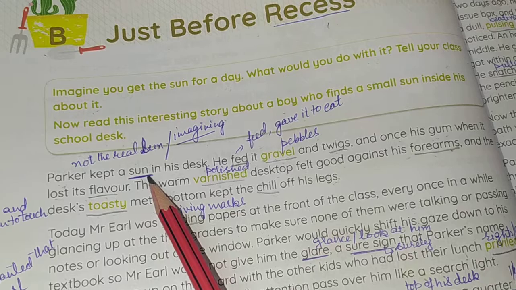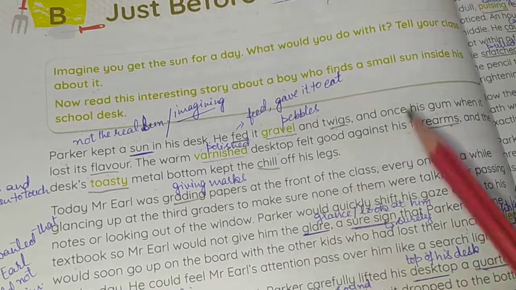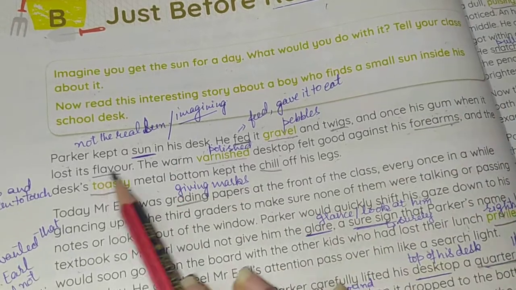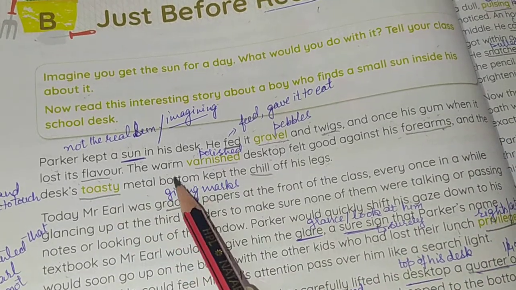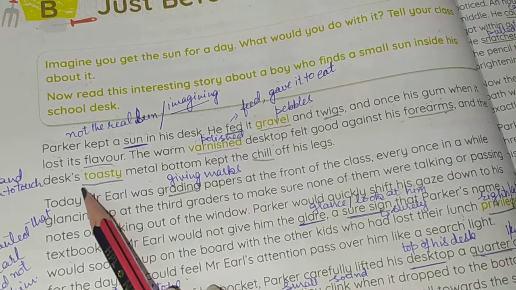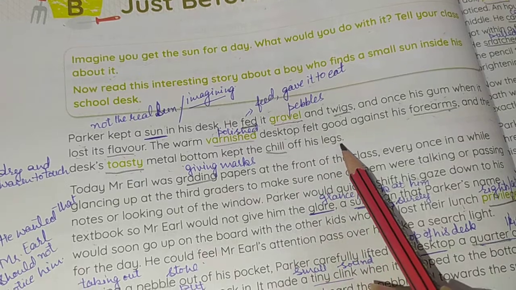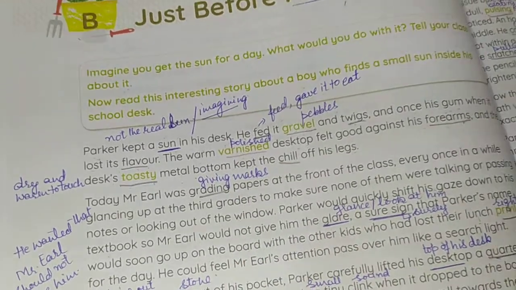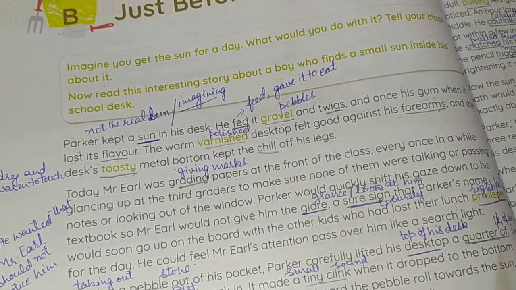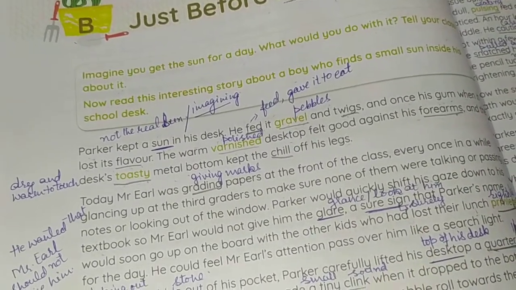Parker kept a sun in his desk. He fed it gravel and twigs, and once his gum when it lost its flavor. The warm varnished desktop felt good against his forearms, and the desk's toasty metal bottom kept the chill off his legs. Now, Parker kept a sun. How can anyone keep a sun in his school desk?